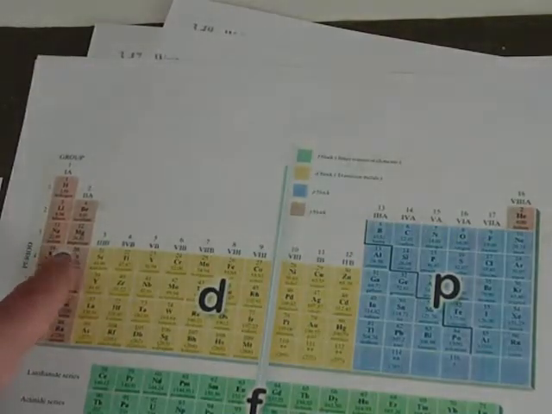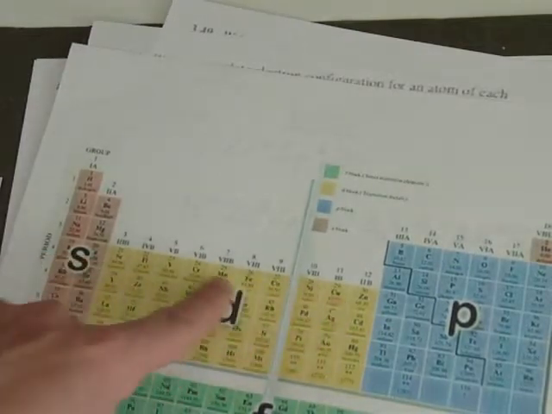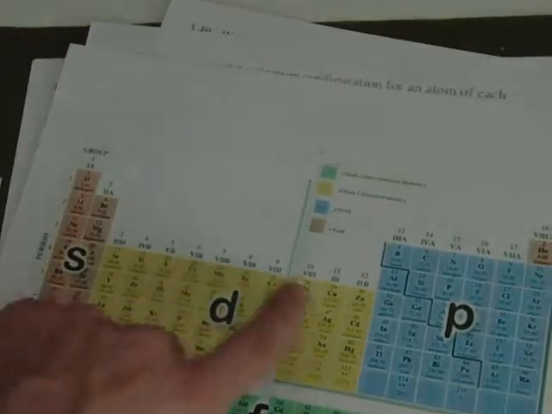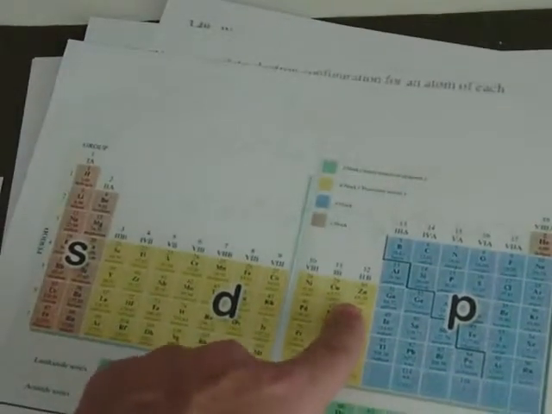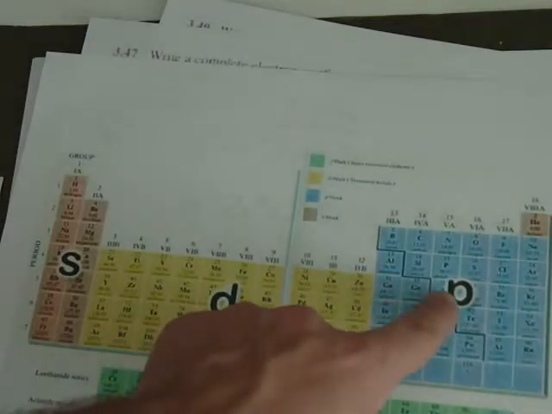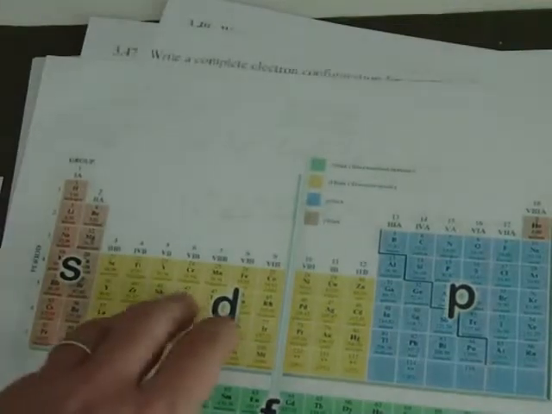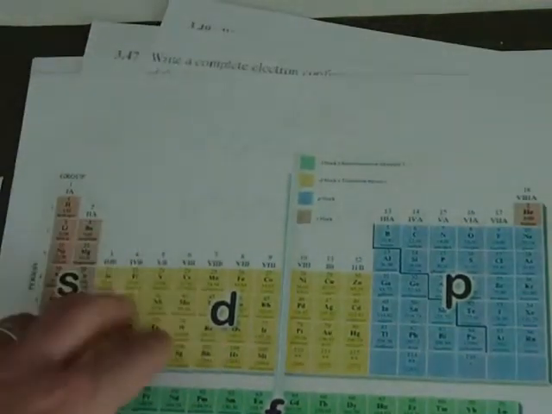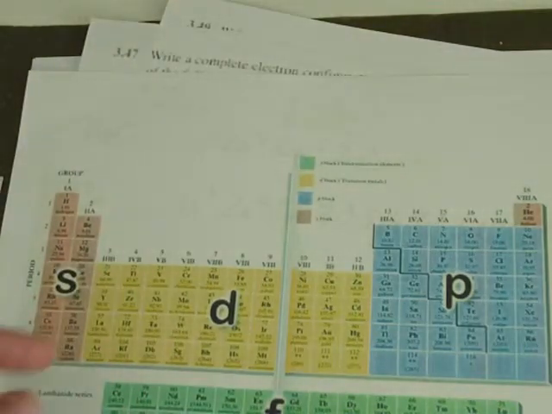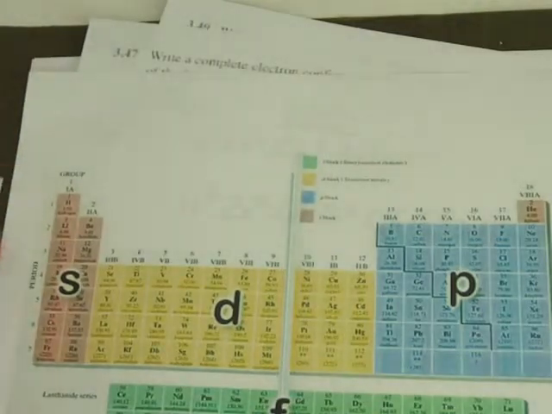4s, we fill up. And then we have to fill up our 3d, our d block. And it's kind of offset. We go from 4s to 3d. But that's how it's done. And then we have a 4p here. So we have 3 electrons in the 4p. So it kind of gets tricky right here. You have to remember that the d orbitals are kind of one energy level offset from the period numbers.